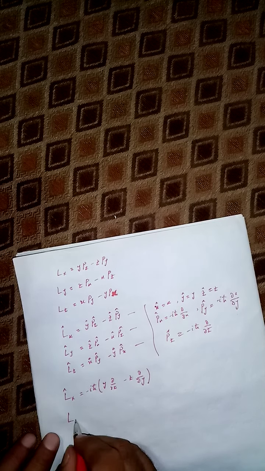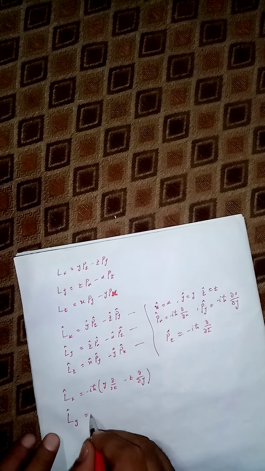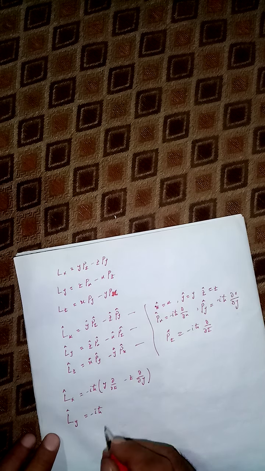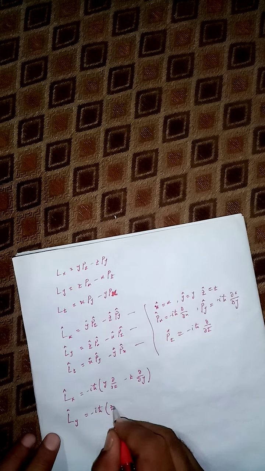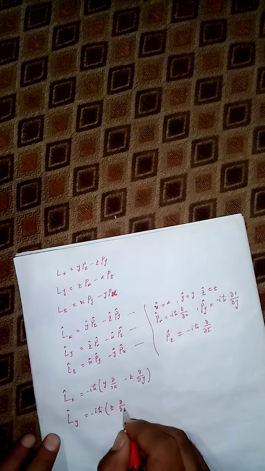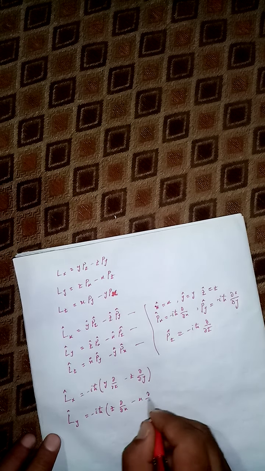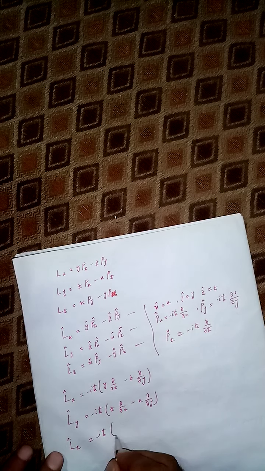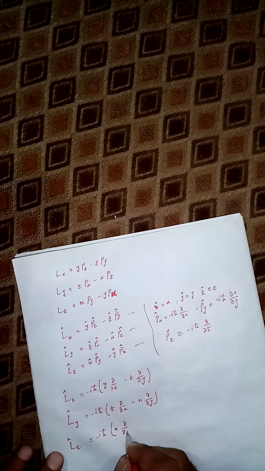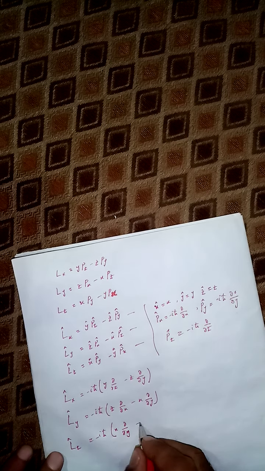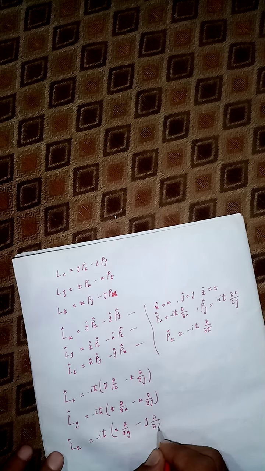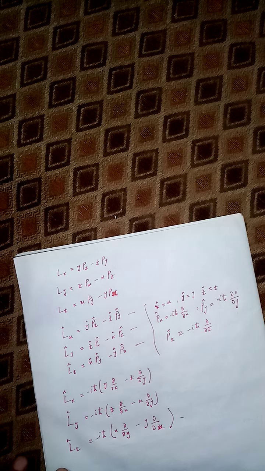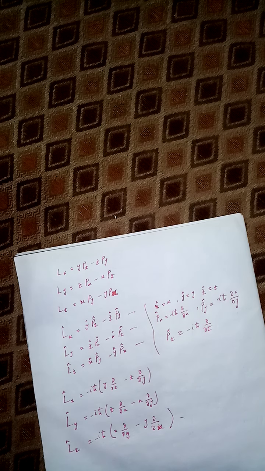Similarly, the operator of angular momentum along the y axis is minus iota h bar (z partial by partial x minus x partial by partial z), and Lz operator is minus iota h bar (x partial by partial y minus y partial by partial x). So these are the operators for angular momentum.